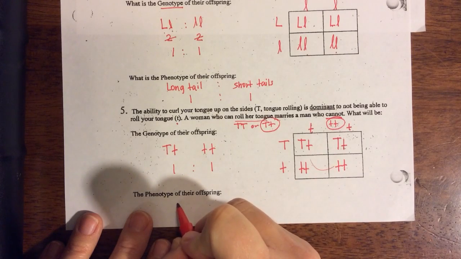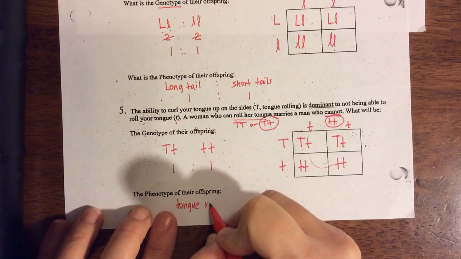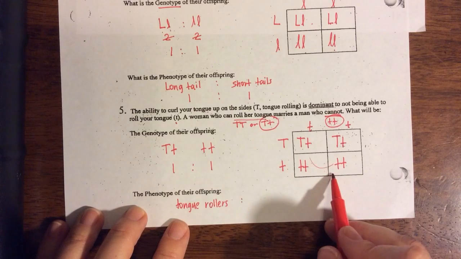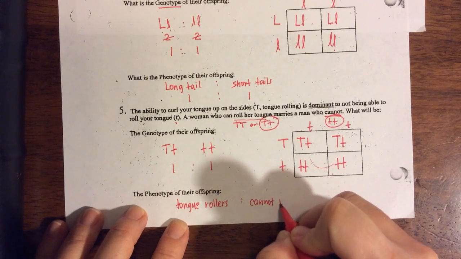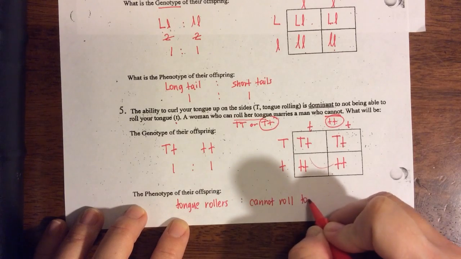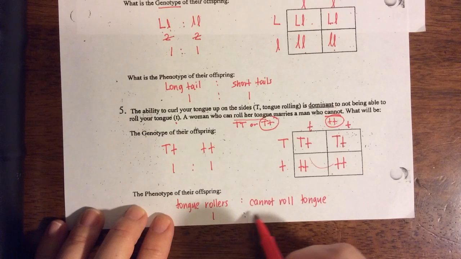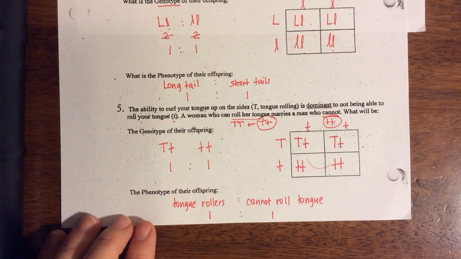So we'll call them tongue rollers. And I have some that, these guys right here, cannot roll their tongue. And so I have a 1-to-1 ratio, or 50% of the offspring can roll their tongue and 50% cannot.